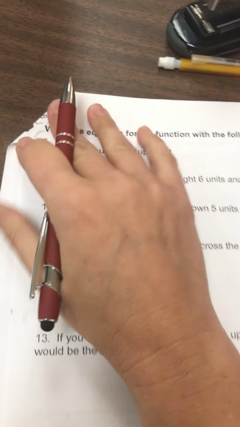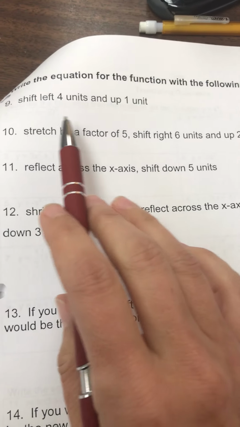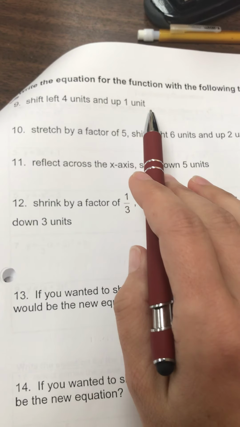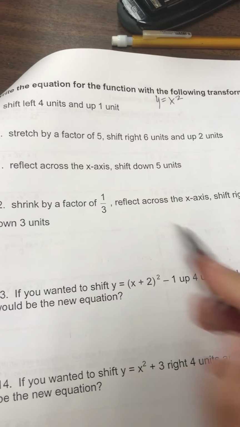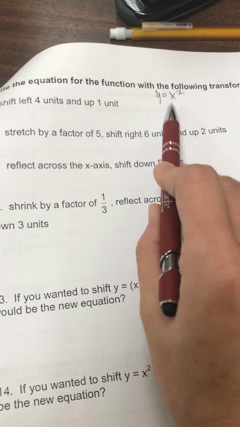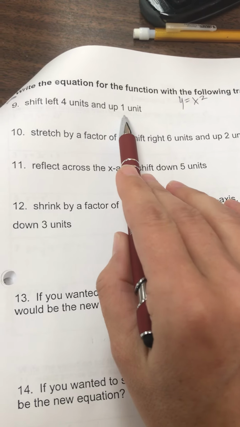Okay, let's flip the page over. I'm only going to be able to do like 1 or 2 of these. I'm afraid I'm going to run out of time. So it says shift left 4 units and up 2 units. So you're always starting with y equals x squared. Now you need to make the changes to the equation using these signs.